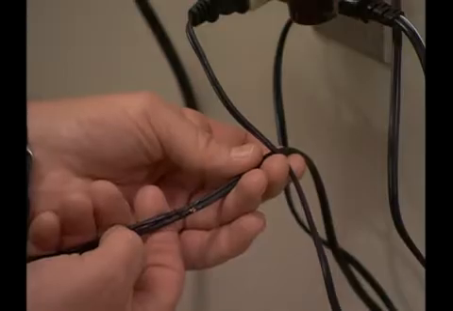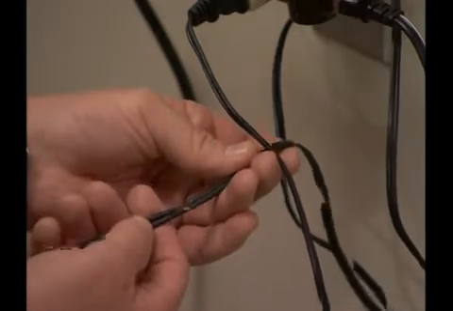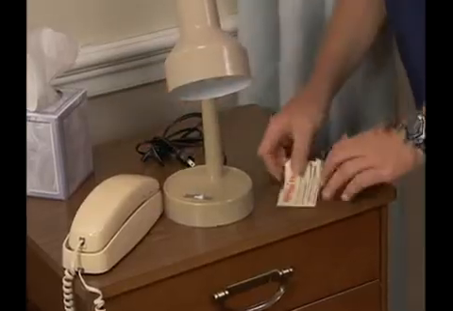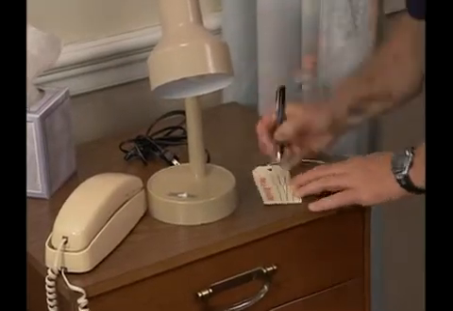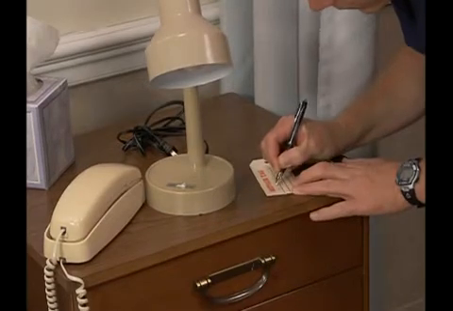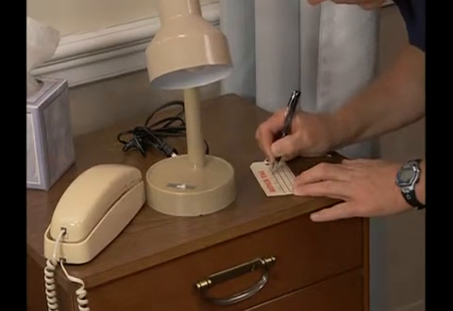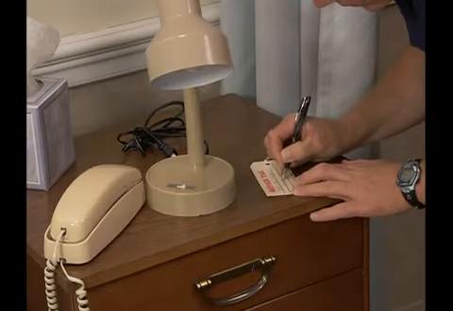Avoid using frayed or worn electrical cords. If you see a cord that appears damaged, take it out of service until it is replaced or repaired. Residents of long-term care facilities often furnish their own radios, lamps, and other appliances, so follow the same safety procedures you follow for facility-owned equipment.